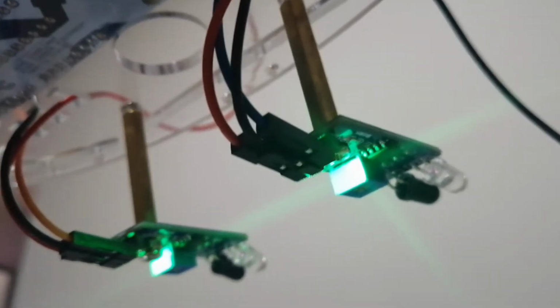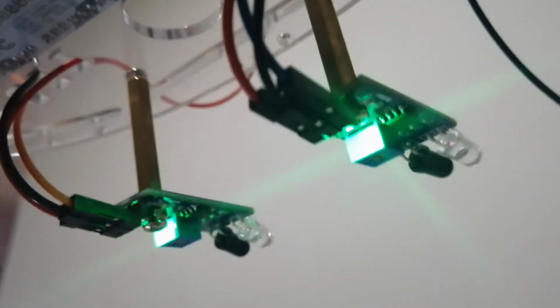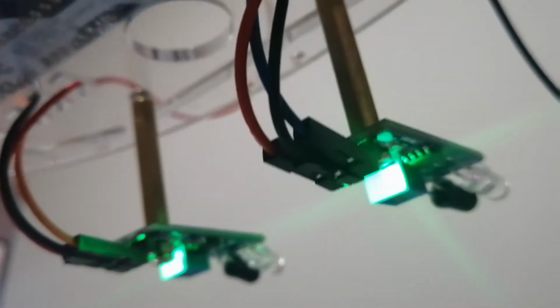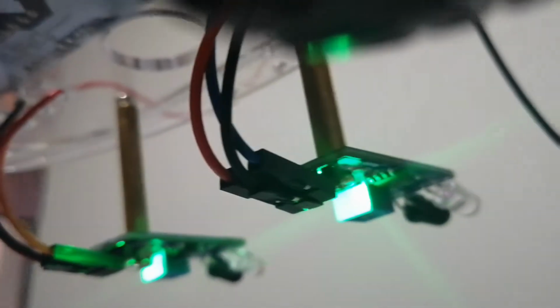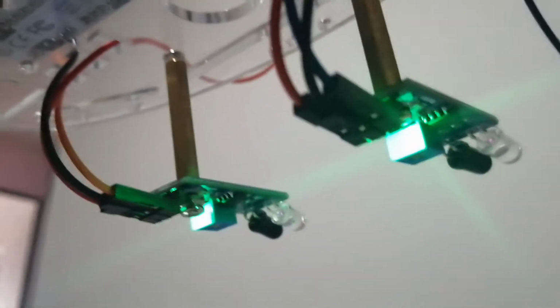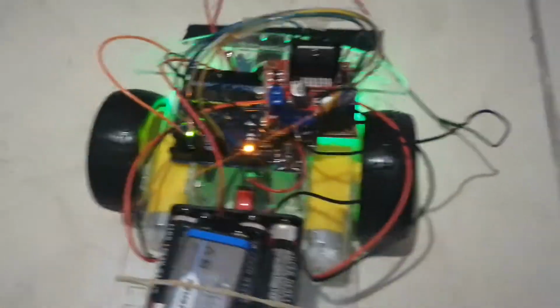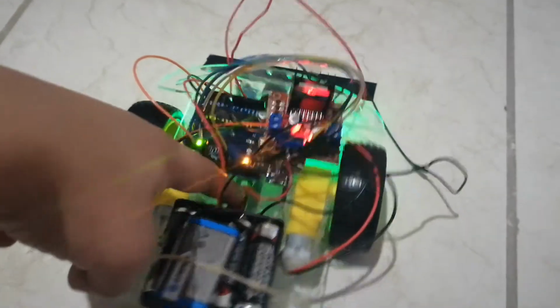I will explain to you one trouble I got with the sensors. I searched for many ways to solve it, but I didn't find one. And here I go. This is the trouble I had. This moves in only one direction. I don't know what happens with the sensors.